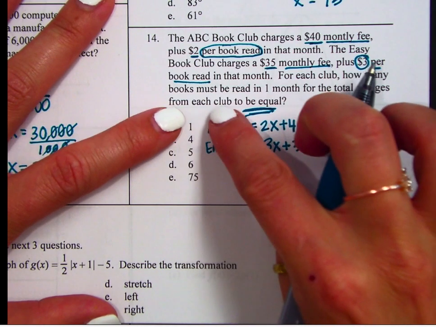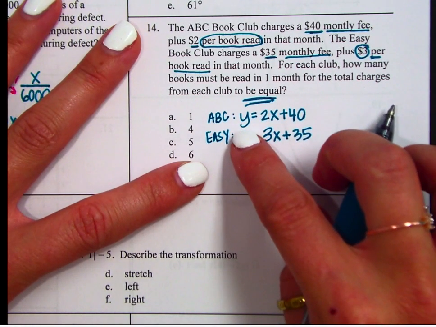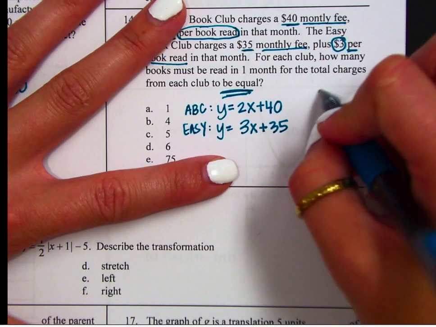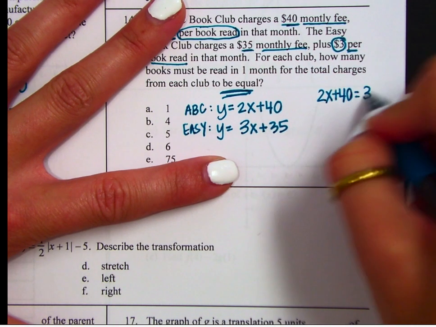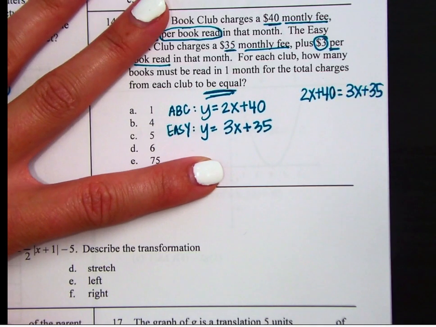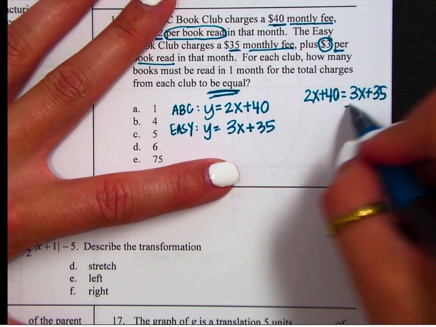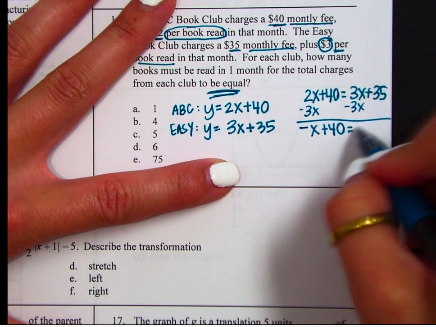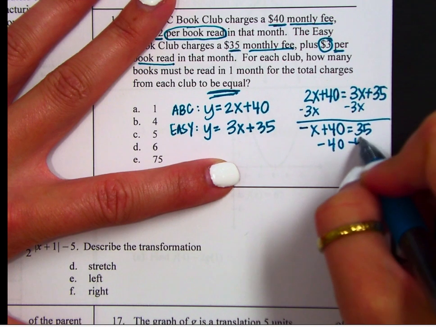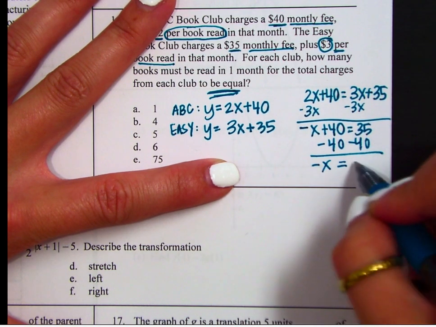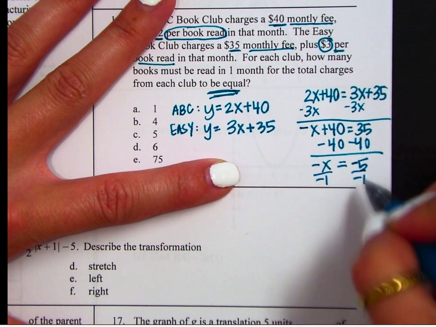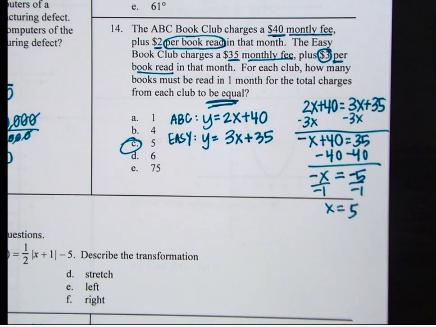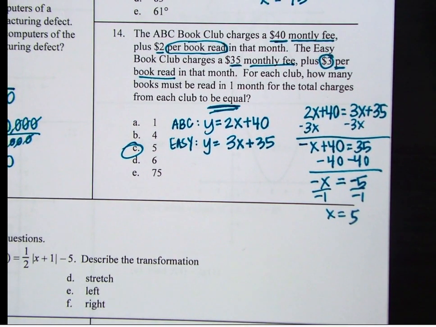If we want to know how many books must be read, that's looking for x. For these to be equal, we're going to set these two equal to each other to find x. So it'll be 2x plus 40 is equal to 3x plus 35. And we're going to just solve for x. So I'm going to subtract 3x. Negative 1x plus 40 is equal to 35. Subtract 40, and divide away the negative 1, x equals 5. So 5 books need to be read in order for the total charges to be equal.